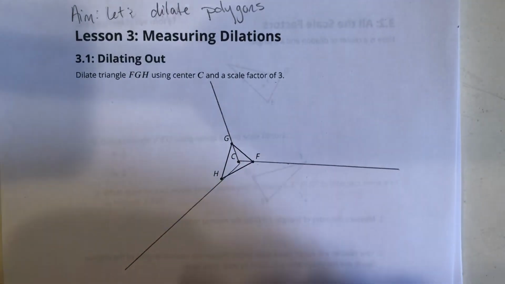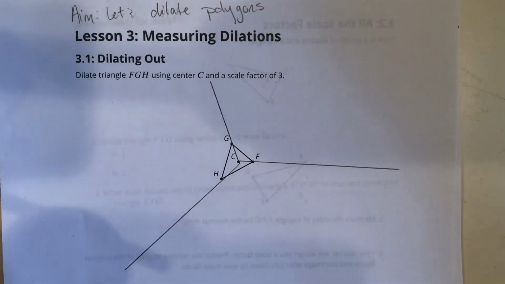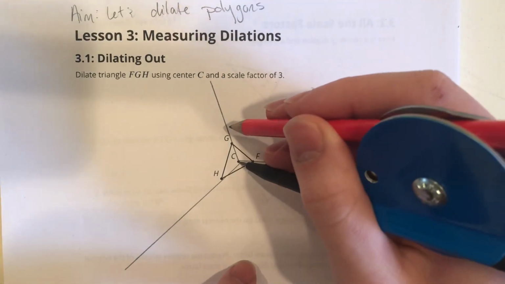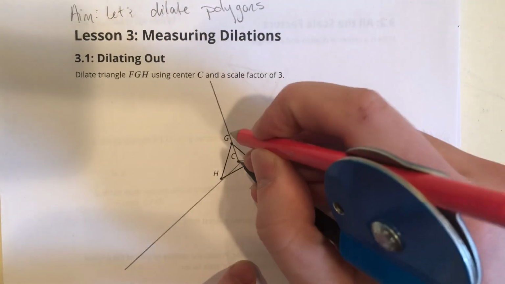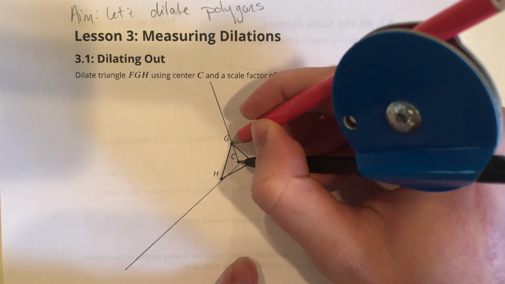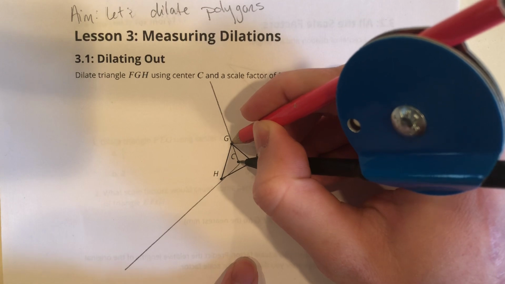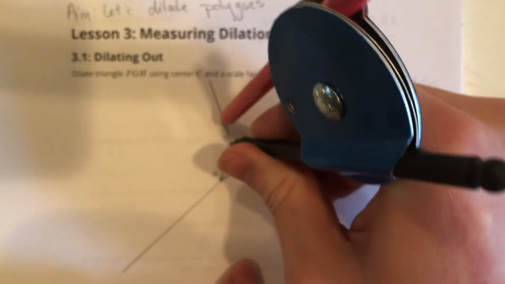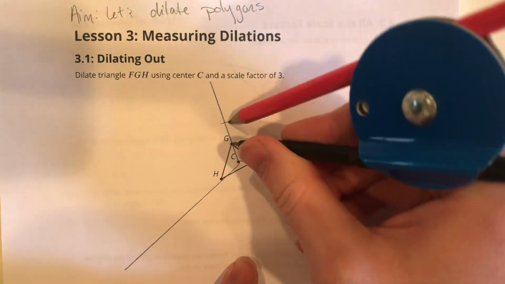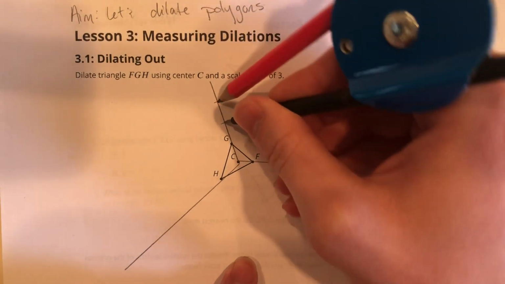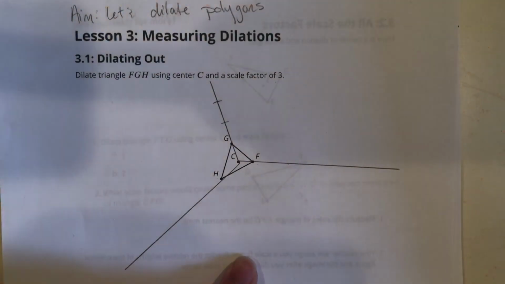All right, so again, try this on your own if you think you can do it, but if not, just follow along. All right, so I'm going to center on C and match up with point G, just like that. Now that would be a dilation of times 1. So if I move it up to G and then mark off that distance, that would be a dilation of times 2. And up here, that would be a dilation of times 3.